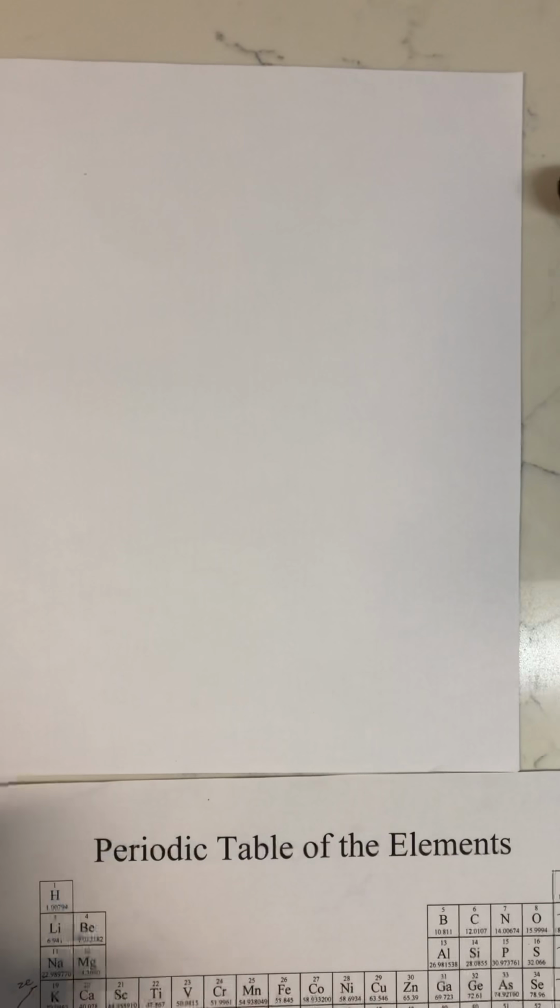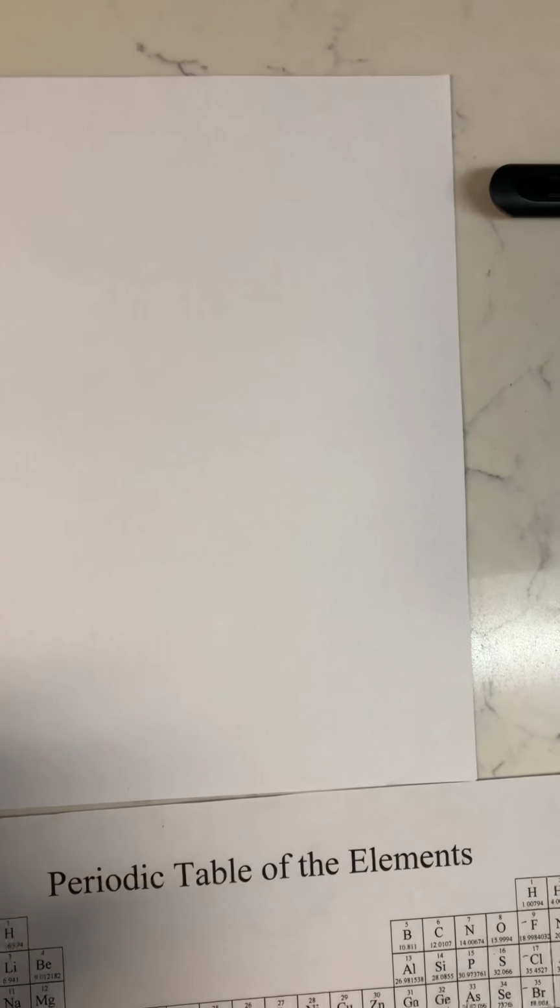Okay, I'm going to talk to you about Lewis structures, and I'm going to do it as quickly and as efficiently as possible, because there are a lot of little tricks that we can use to make Lewis structures very efficient and not so scary or difficult.